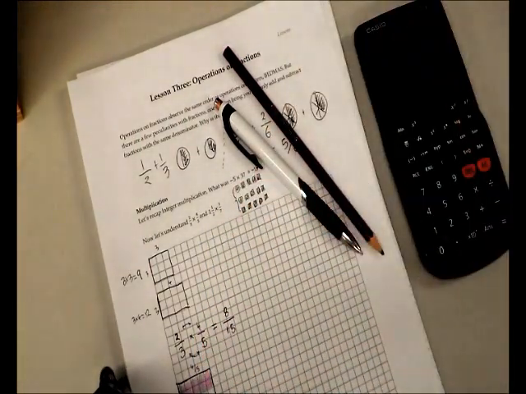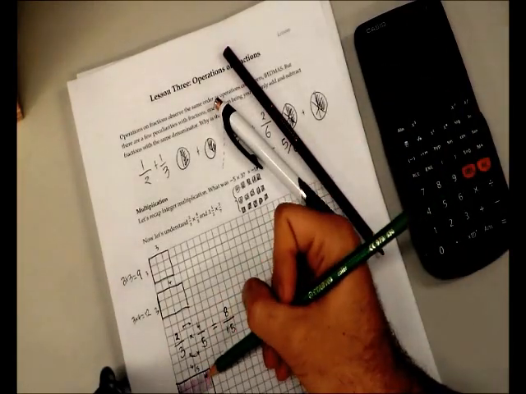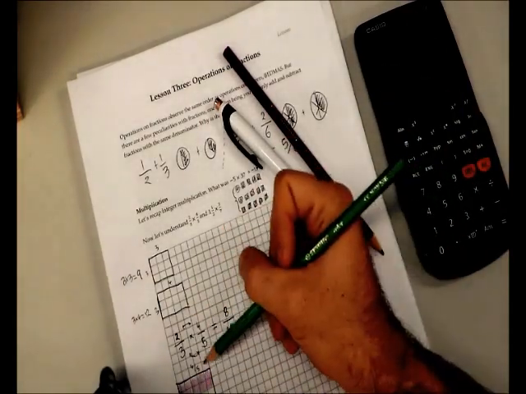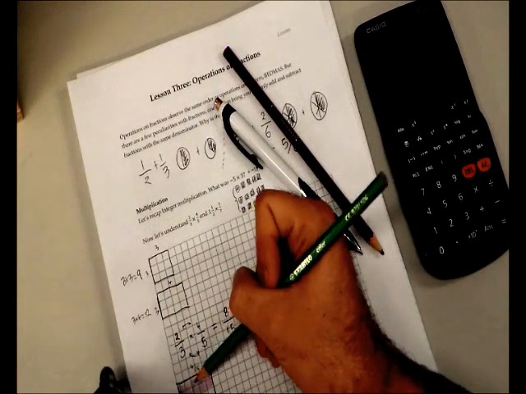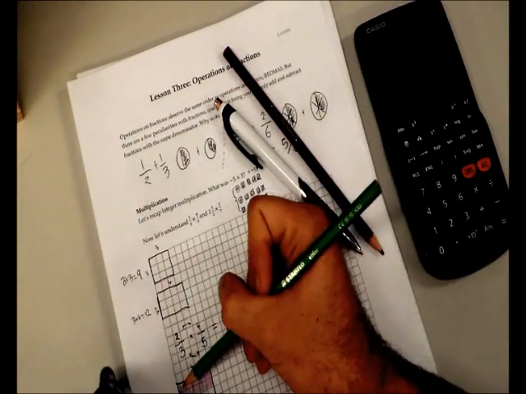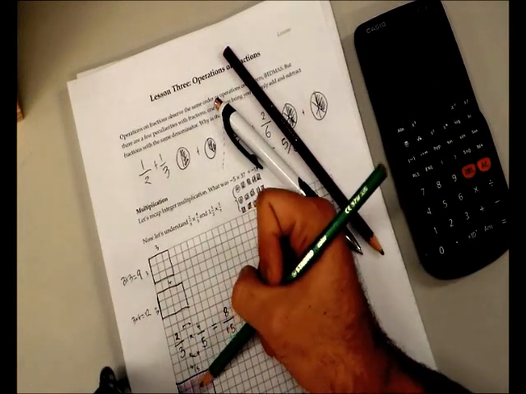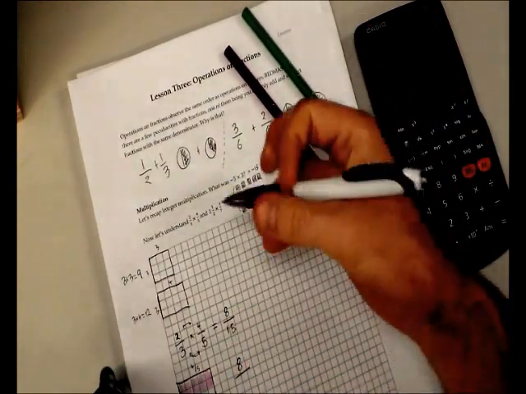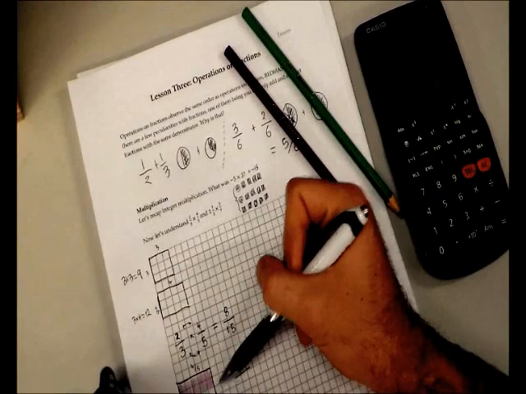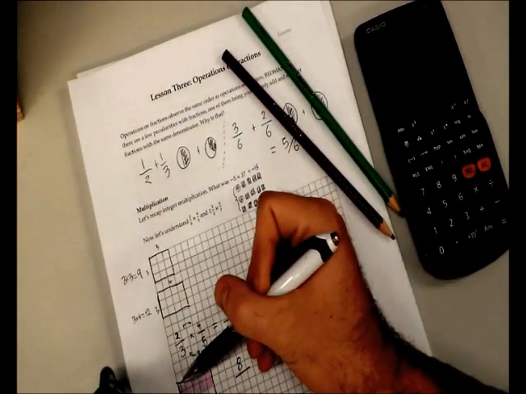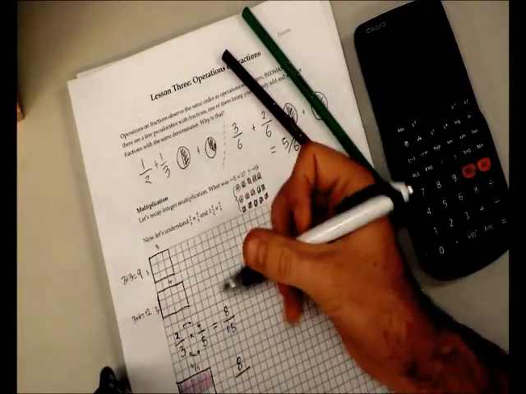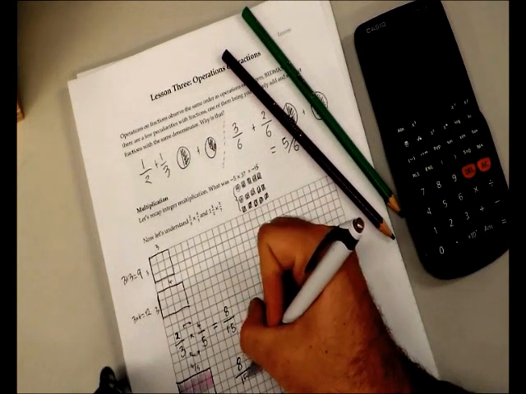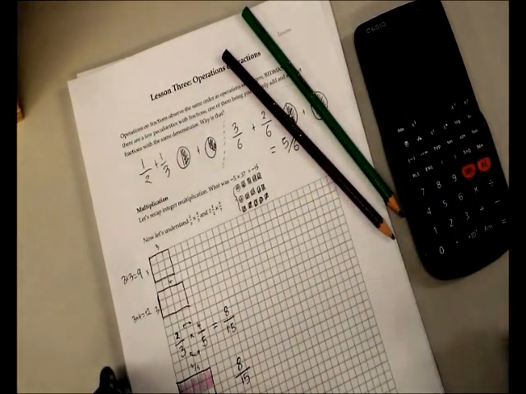Okay, and what I want to know is how many squares are shaded in both colours, as in how many squares are part of the 2/3 and part of the 4/5. 1, 2, 3, 4, 5, 6, 7, 8. And how many squares do I have in total? Hopefully you can see where we're going here. We've got 5 times 3 is 15. Ta-da! That's how that works.